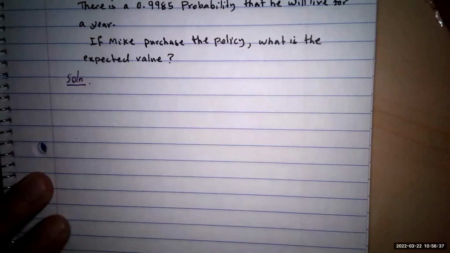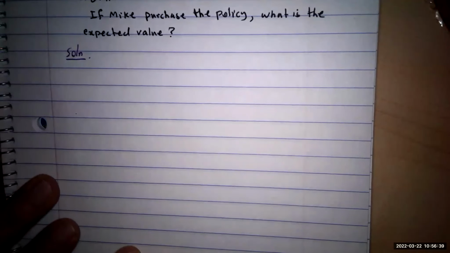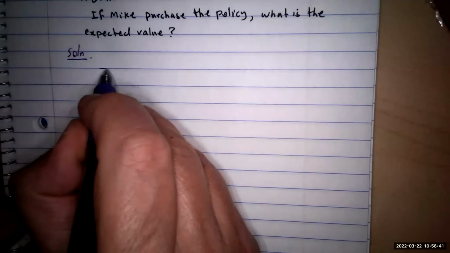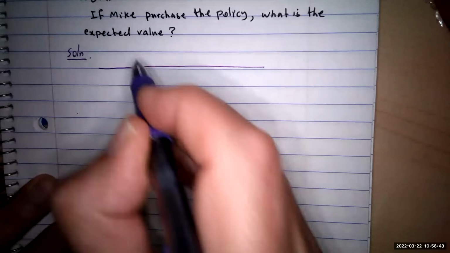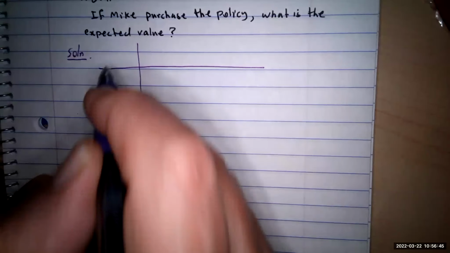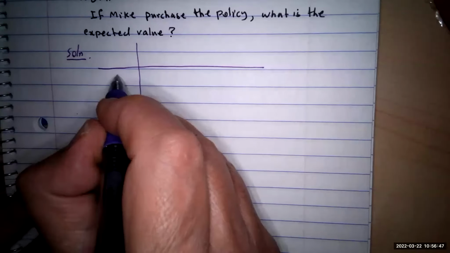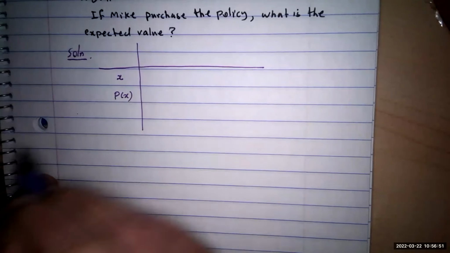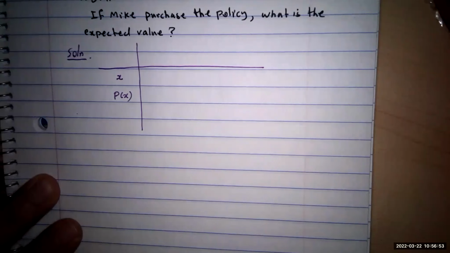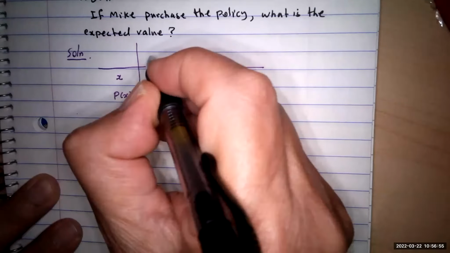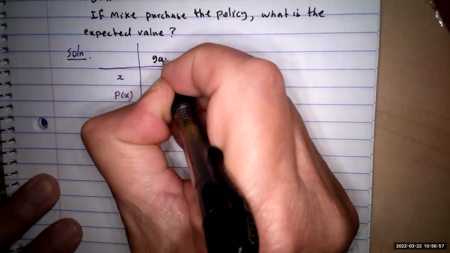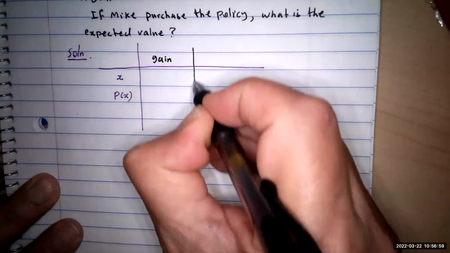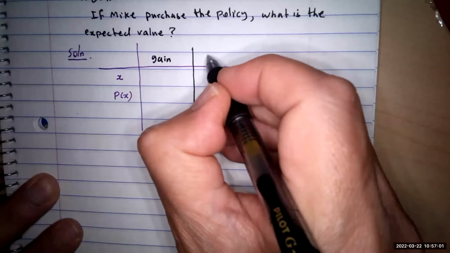Again, we have to set up the table to take care of that one. So this is going to be the case. As usual, this is going to be the X and this is going to be the P(X). So we want to know what's going to be the gain and what's going to be the loss.